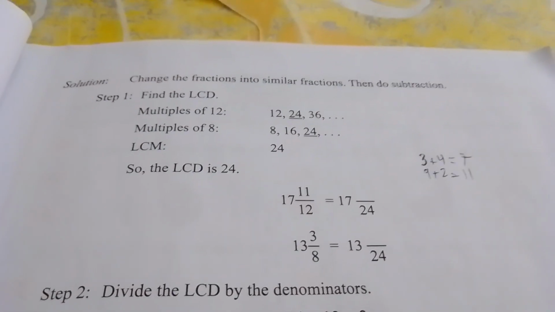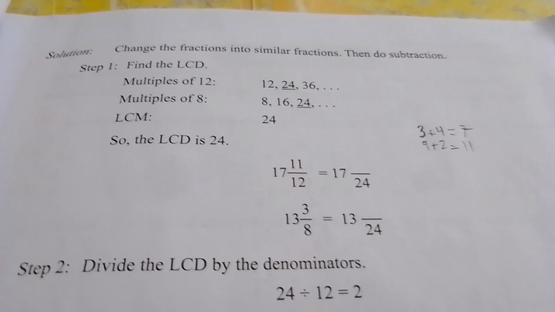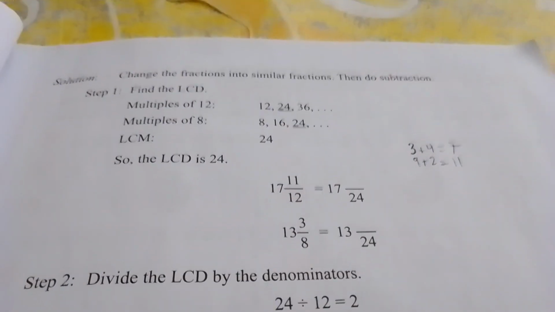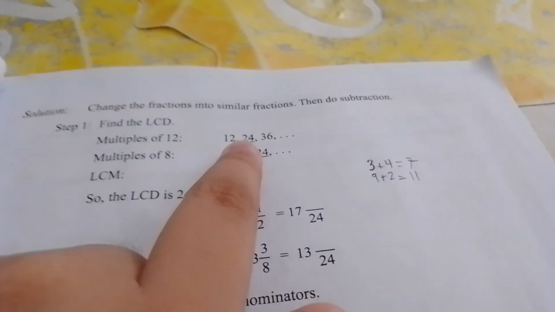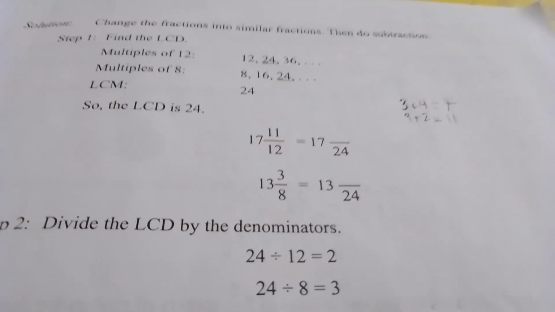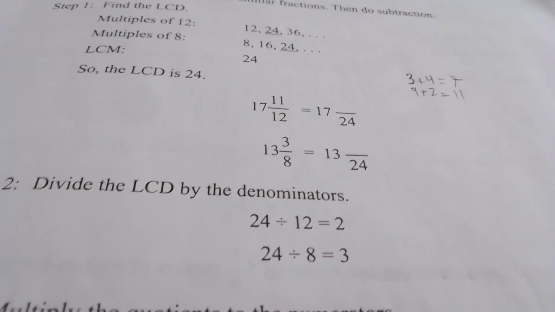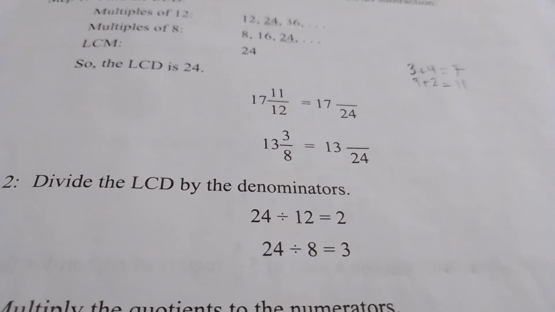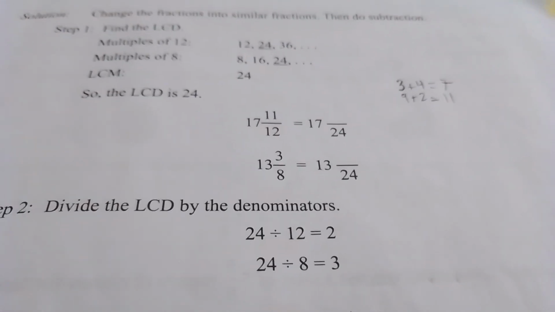First, we need to find the LCD, or least common denominator. So the LCD is 24. There are the new denominators.